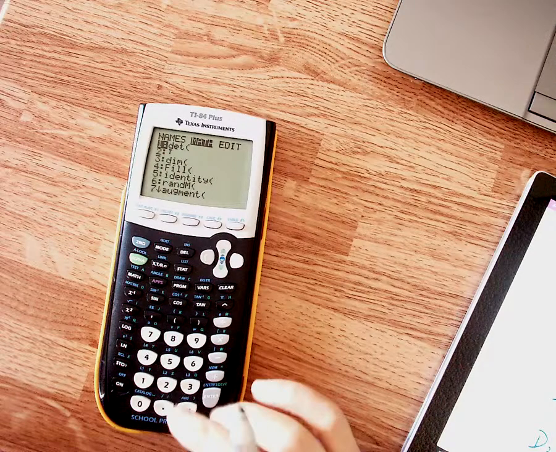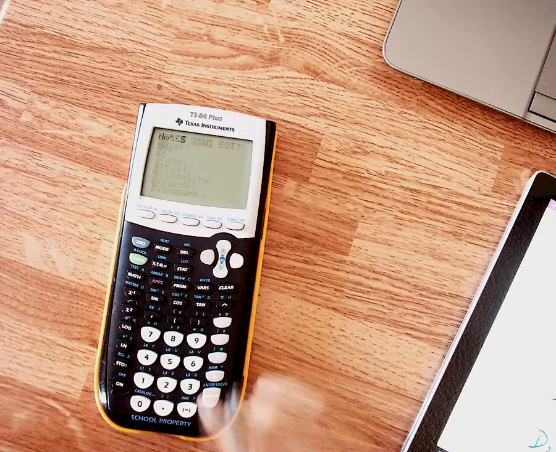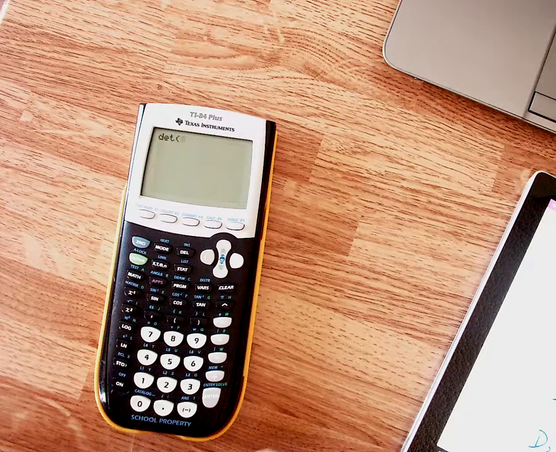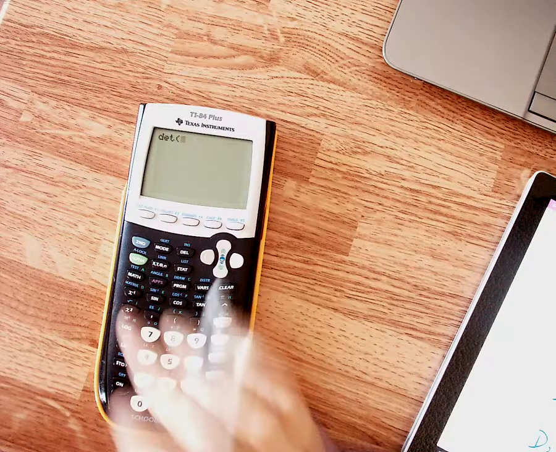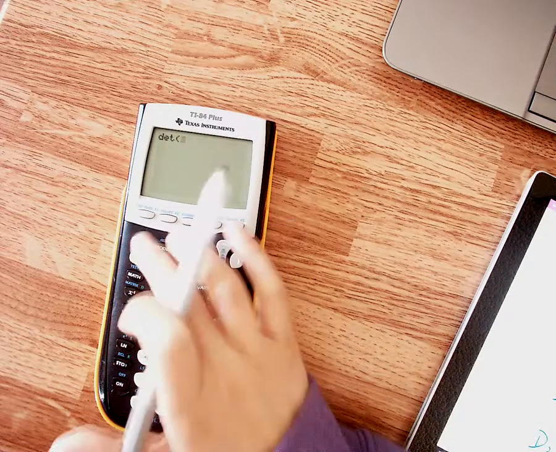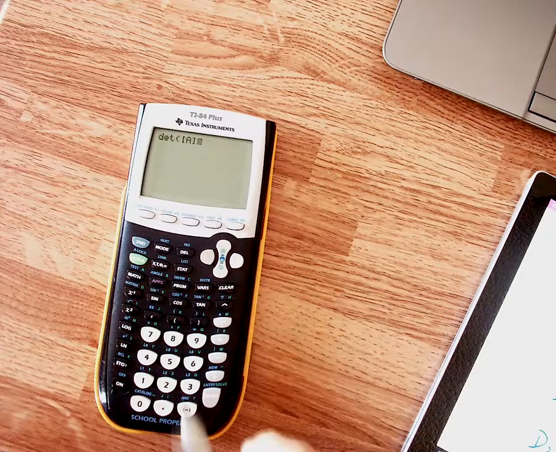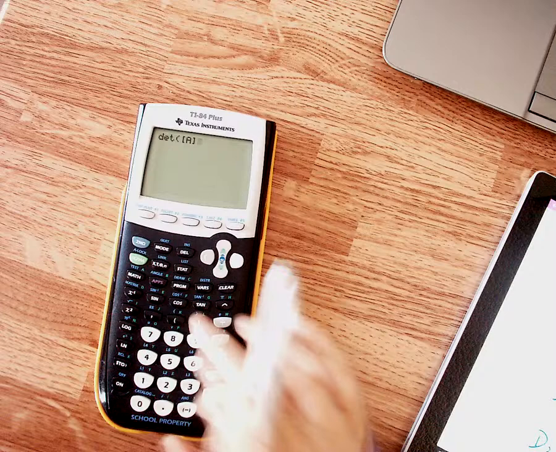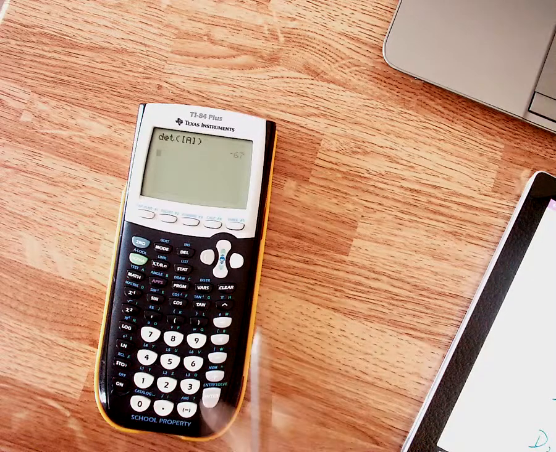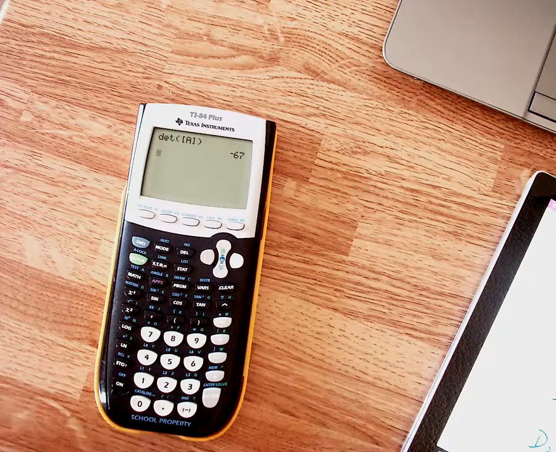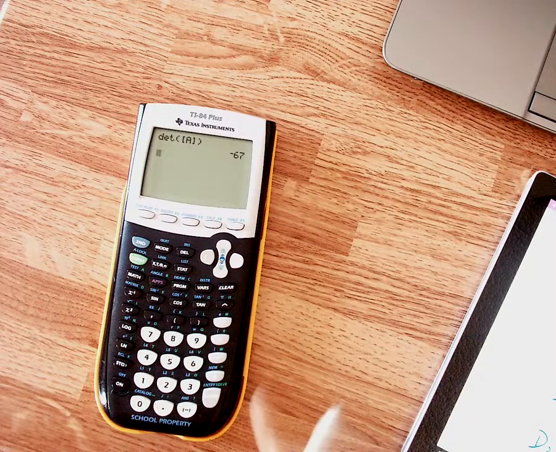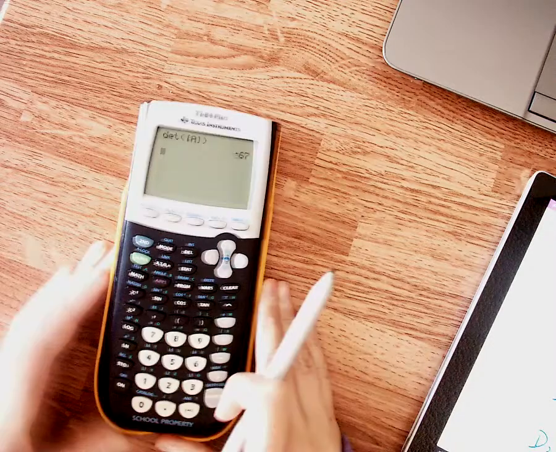Det represents determinant, so you choose that function, and then you put matrix A in it, the same thing as earlier: second, x inverse, enter A, and then close the parenthesis, enter. You would have the value for the determinant, which is -67. Is that clear? You can repeat the video and figure that out.